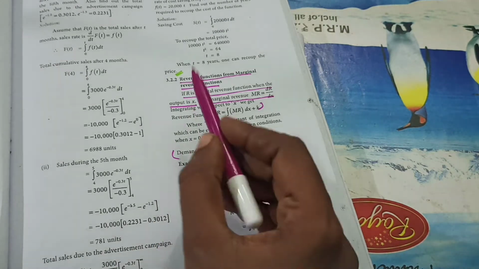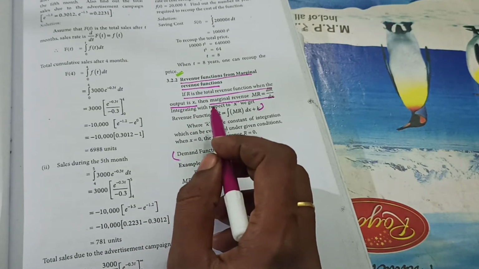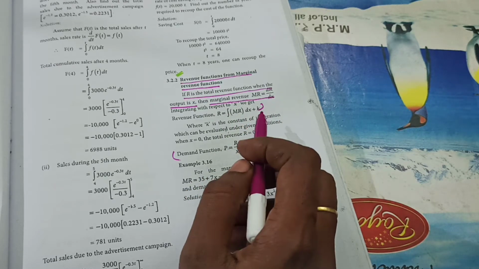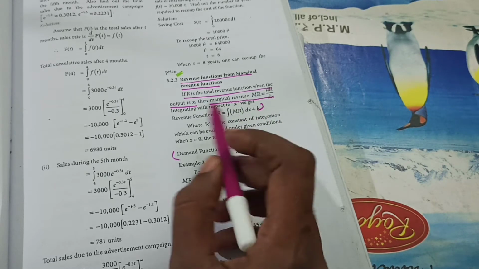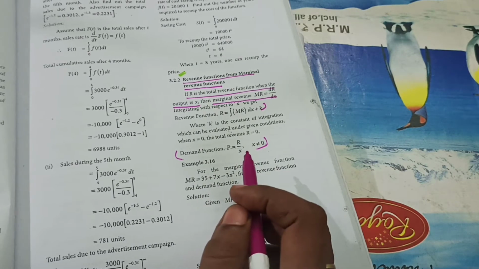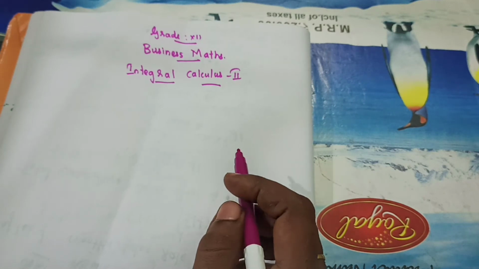So two formulas are there. Revenue function, what's the formula? R is equal to integration of MR, where MR means dR by dX, plus K. And the demand function P is equal to R by X. So take this down in your notes. Okay, let's move to the problem.